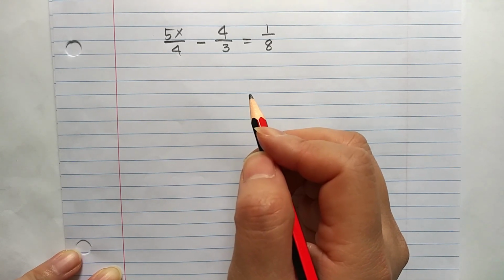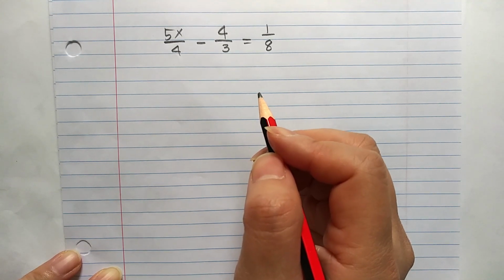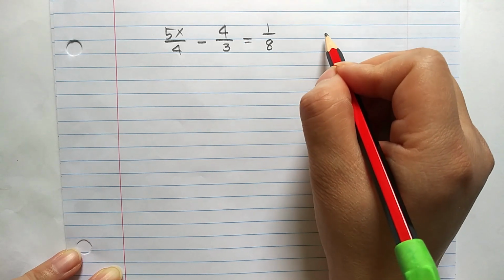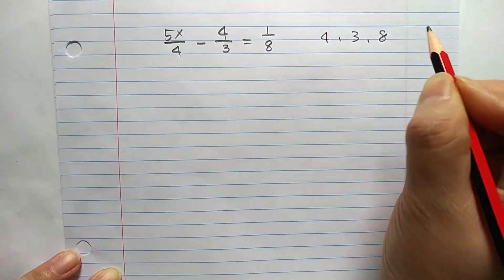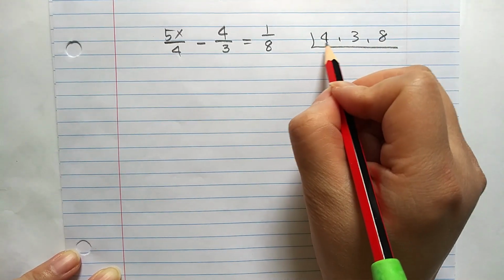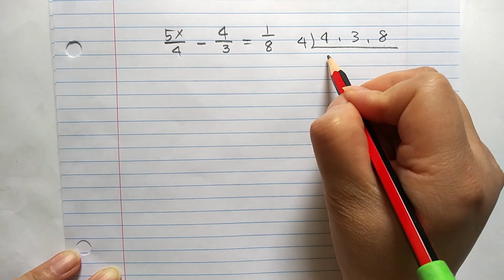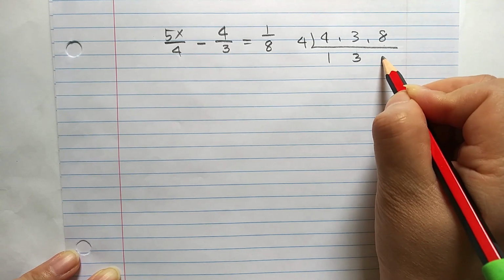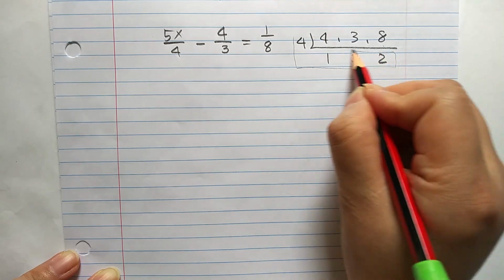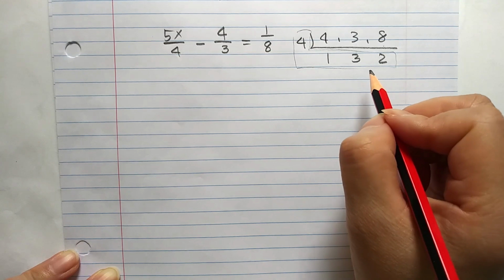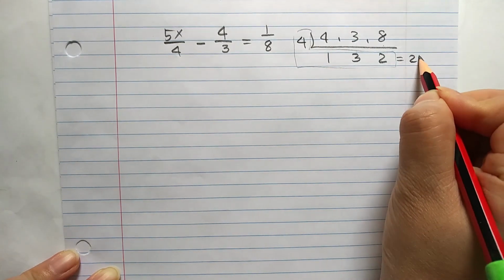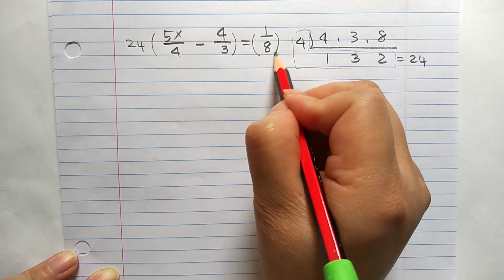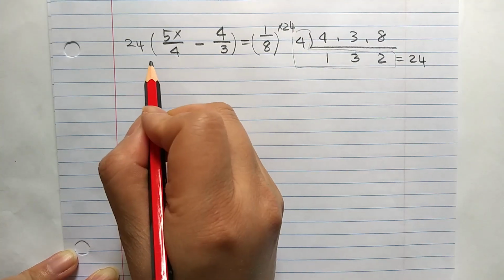Five x over 4 minus 4/3 is equal to 1/8. 8 is a multiple of 4, but not of 3. So we'll have to find the least common multiple of 4, 3, 8. Let's find the common number that can divide these two numbers at least. So 4, 1. Bring down the number that 4 doesn't divide. 3 stays, and this will be 2. If you multiply these numbers, that is the least common multiple of these three numbers, which is 24. That means if we multiply both sides by 24, we'll get rid of fractions here.